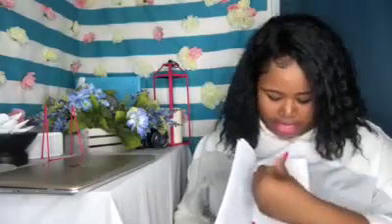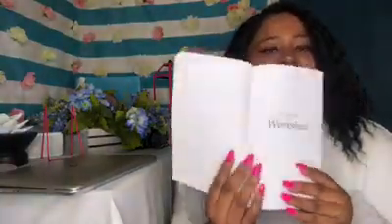So you have this lovely page at the end of the chapter that says worksheet, right? So it says maintenance worksheet.